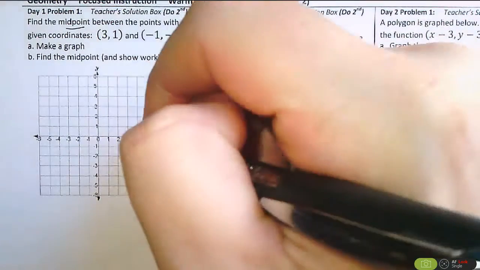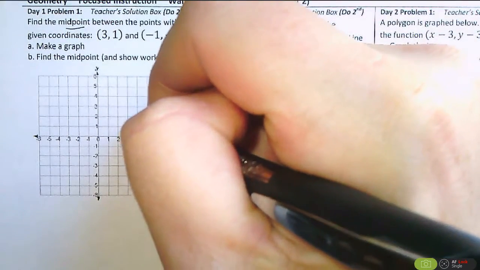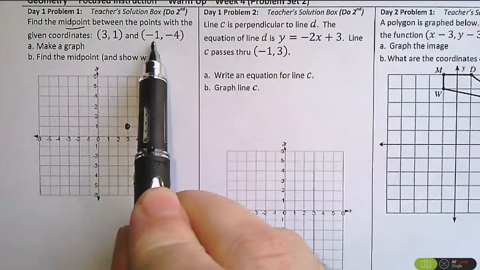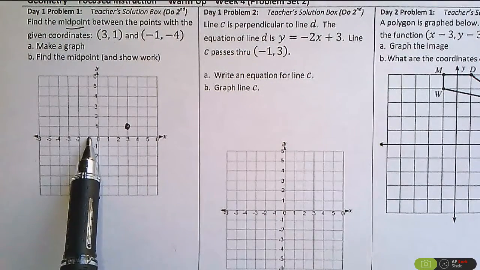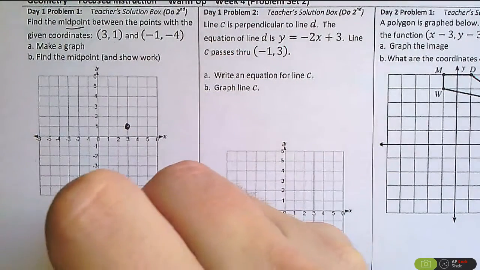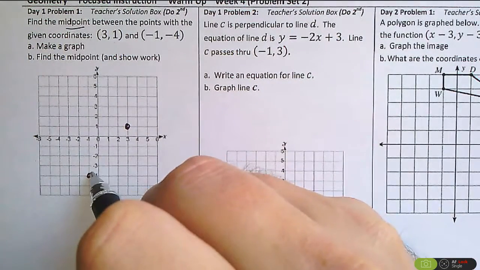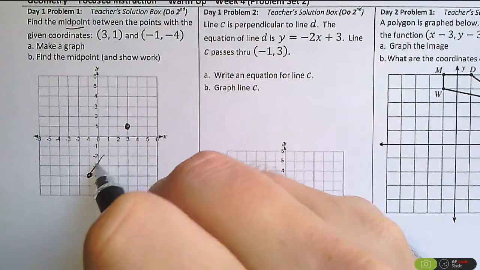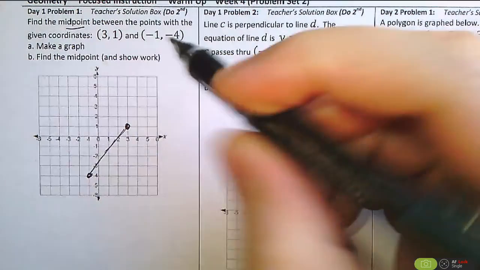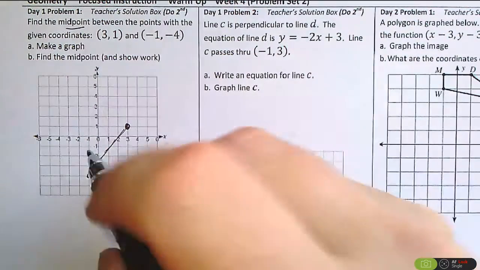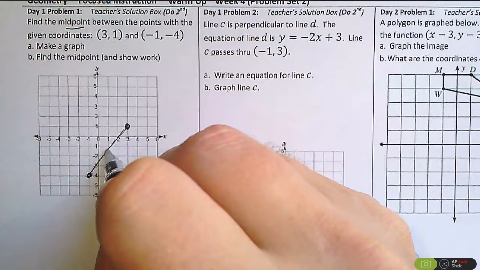3, 1 is right 3, up 1, right here. And -1, -4 is left 1 and down 4. That's right here. We're asked for the midpoint of this segment. So if we connect these dots together, we want to find the exact middle between the dots, somewhere in this area here.